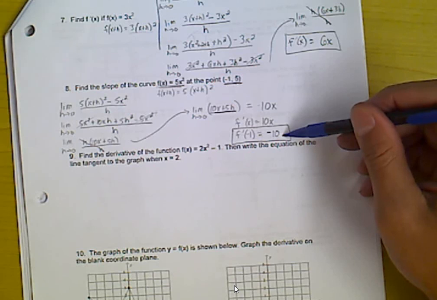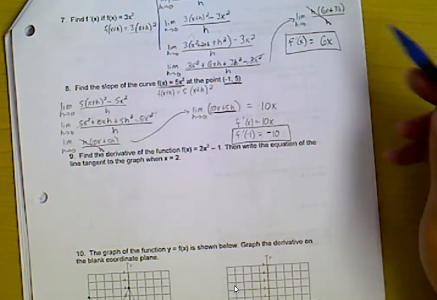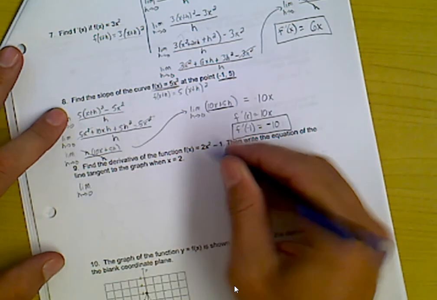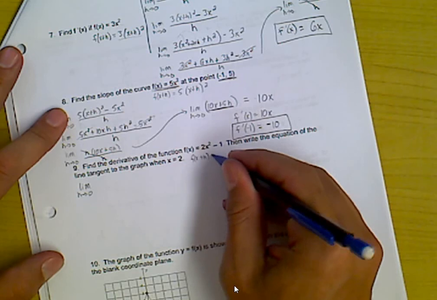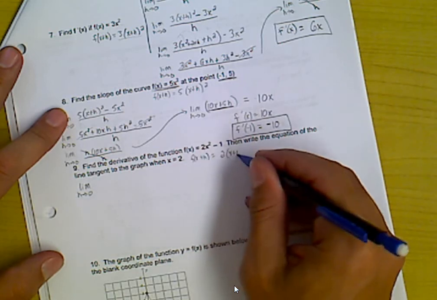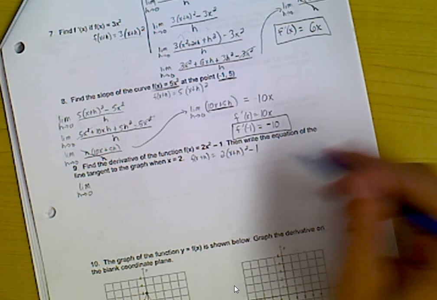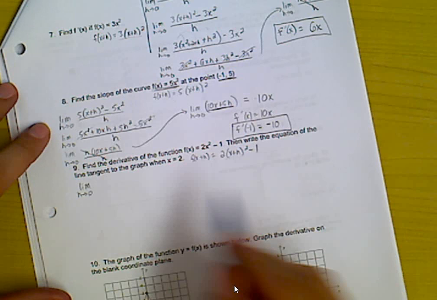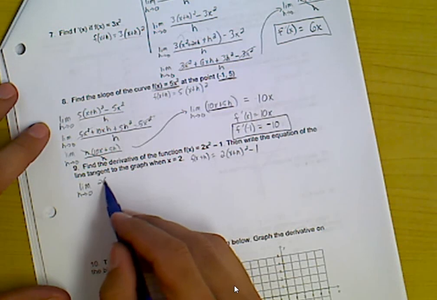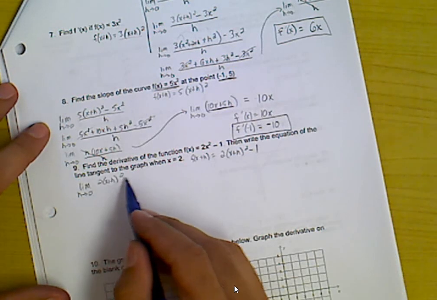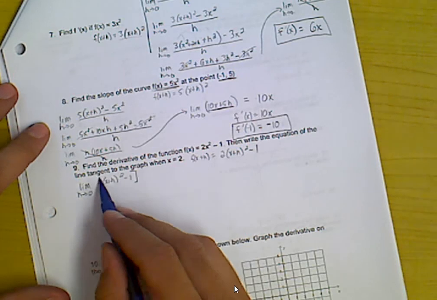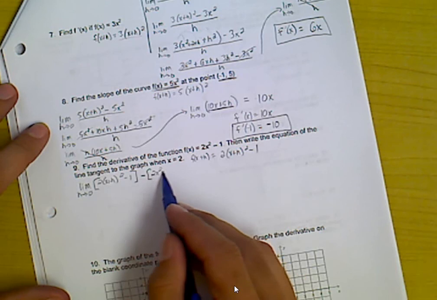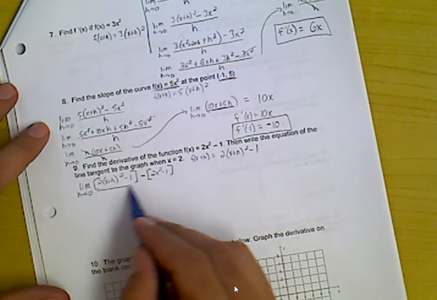Alright. Number 9. Set this up. First, f of x plus h should equal 2 times x plus h squared, but we also now have a minus 1, so for the first time we have a binomial. But here's your f of x plus h, that's your f of x, so we're going to plug that in. So you're going to have 2 times x plus h squared minus 1, that's your f of x plus h, minus f of x, which is the 2x squared minus 1. All of that gets divided by h.